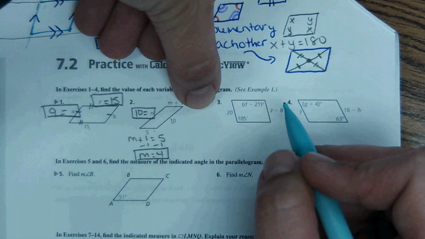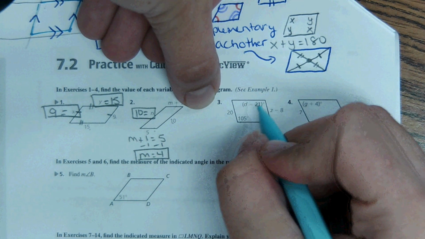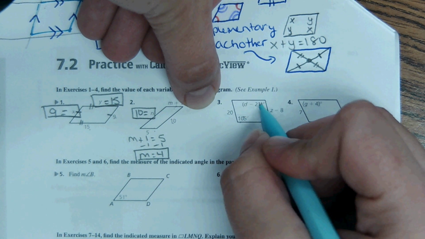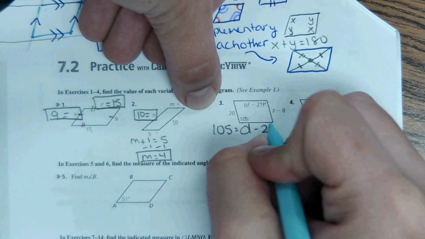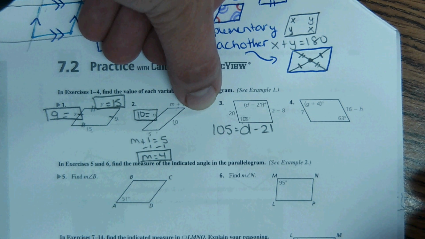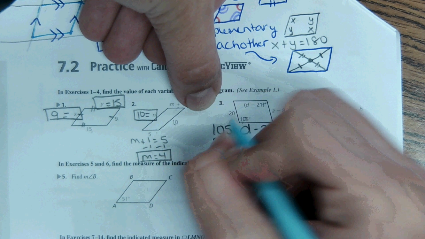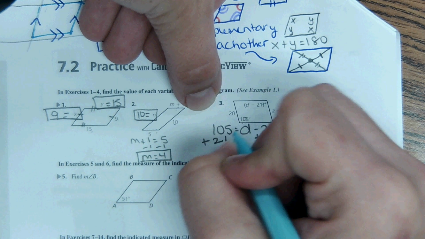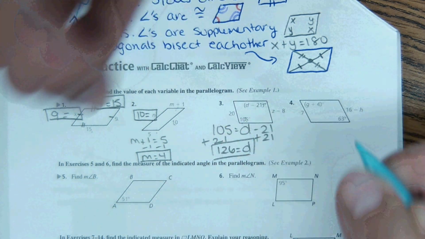As you know, we're not going to do every one on the page. We'll just do one part of 3. On 3, I like that they brought in the angles as well. So here it shows that this angle is 105 and it shows the opposite angle here. Opposite angles are equal. So to solve for D, we're going to set these two equal. So 105 equals D minus 21. And then add 21 to both sides. 126 equals D.